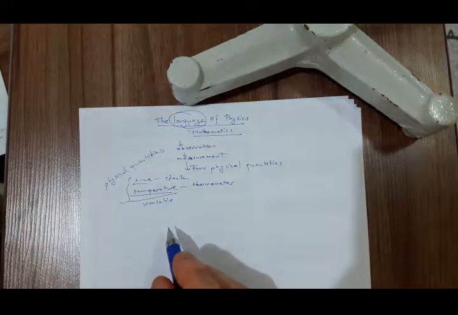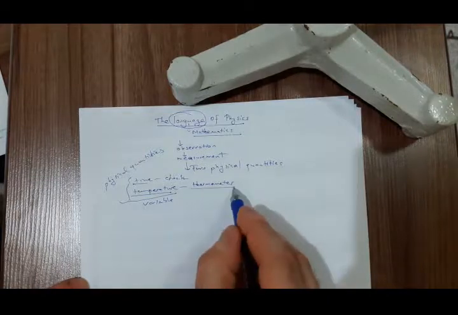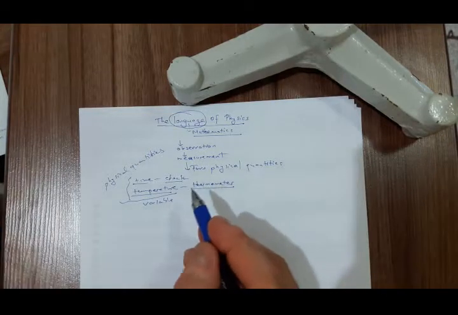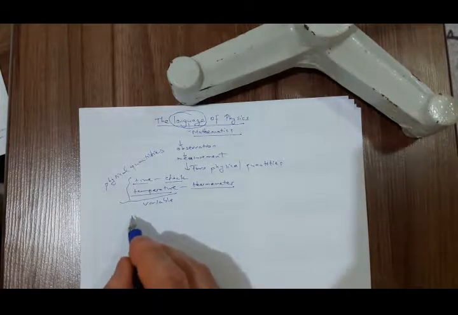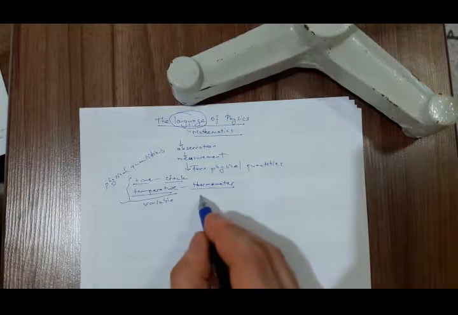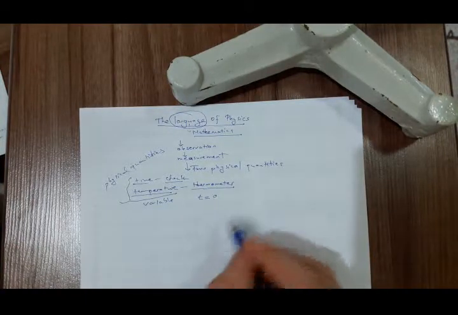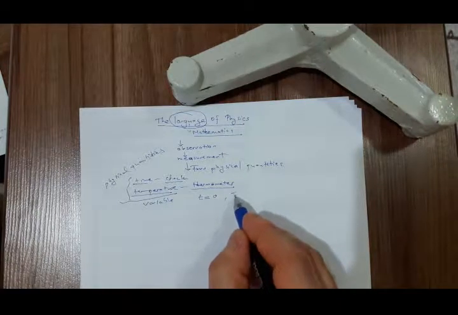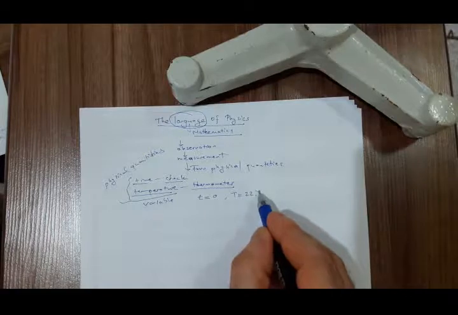To do that, you start your thermometer and clock at the same time. For example, when you start your clock at time equal to 0, assume that the classroom has a temperature of 22 degrees Celsius.